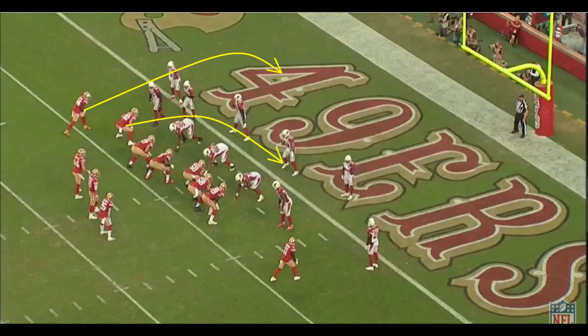Most of the time with the drive concept, you see these routes flipped. You'll see the inside receiver run the deeper route, and that's really just more for timing. But with Dwelly's block and then release, it creates the timing you would normally have. It's a vertical stretch of the will linebacker.